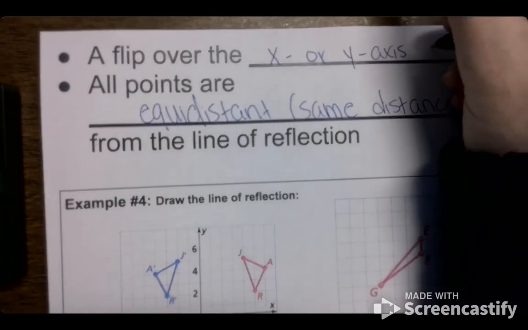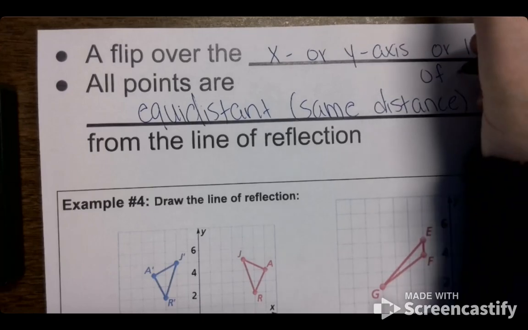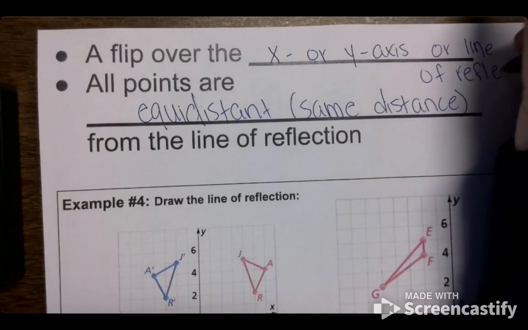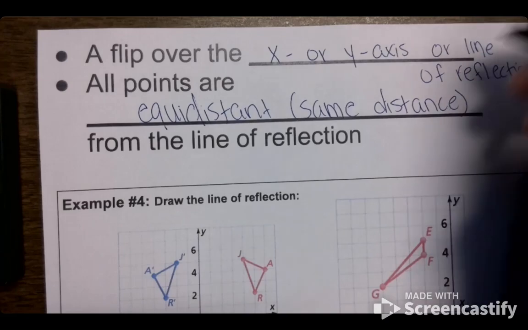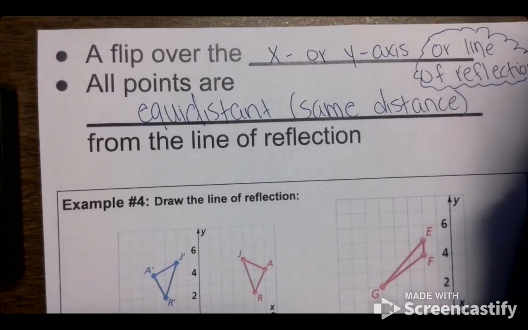Oh, this is called the line of reflection. So sorry. That's the main one. My bad. Ms. Sherman was struggling.